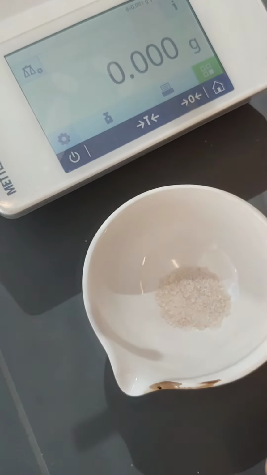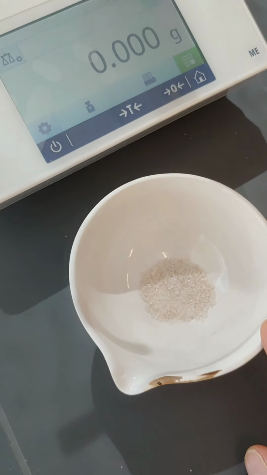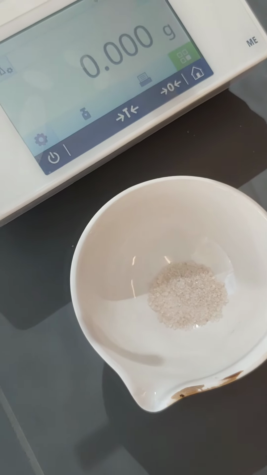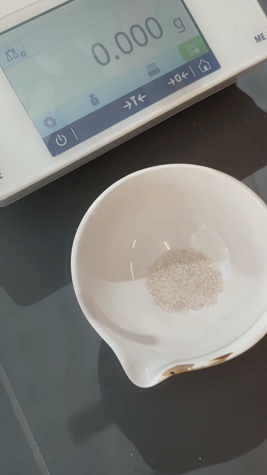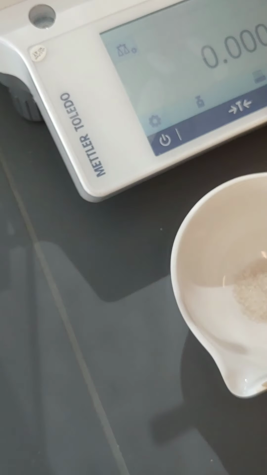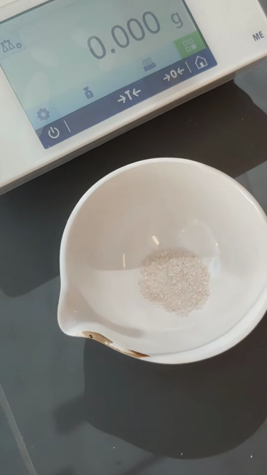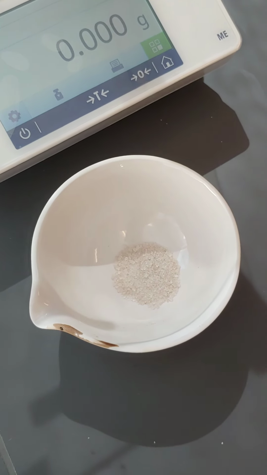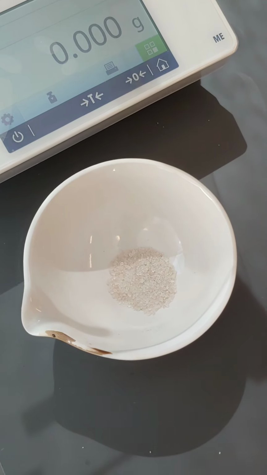Then I'm going to repeat that process a couple more times, adding more water, stirring, pouring off the water, adding more water, stirring, and then pouring off the water, because I want to make sure I get all of the salt out that I possibly can.